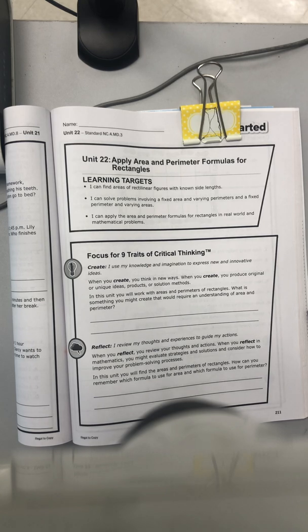Can I explain what I was saying? Yep. So let's say you have a square and you measure all 4 sides, it's 4 inches. So 4 times as many sides as the square, and that's how much perimeter you have. Right. But what's something you would create or build that would require using area or perimeter?